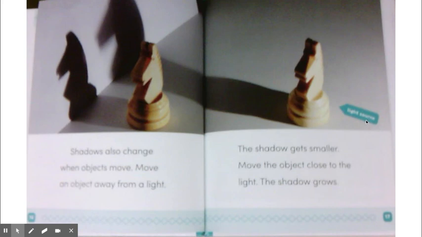So this label tells us that the light source is over on this side, and so the object that is closer has the longer shadow, and the object that's farther away from the light source has the shorter shadow.